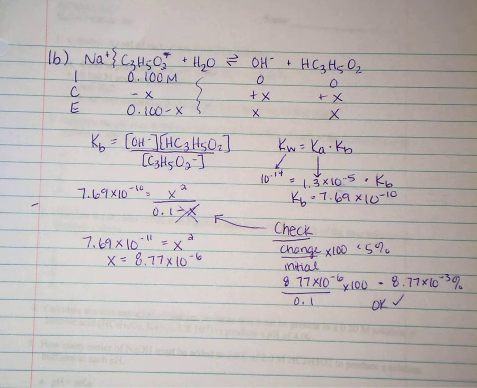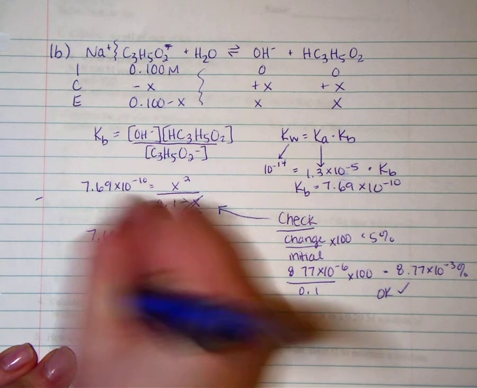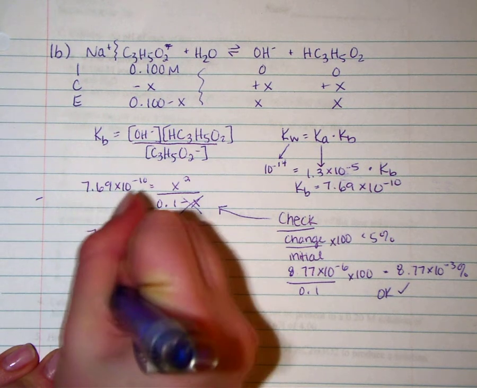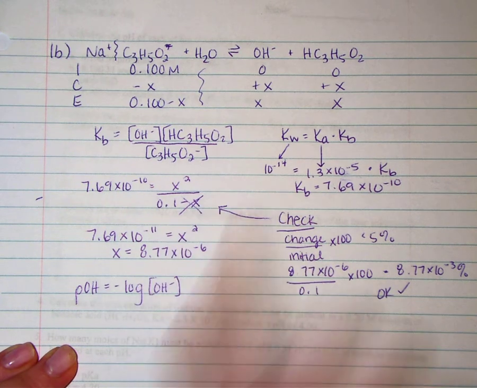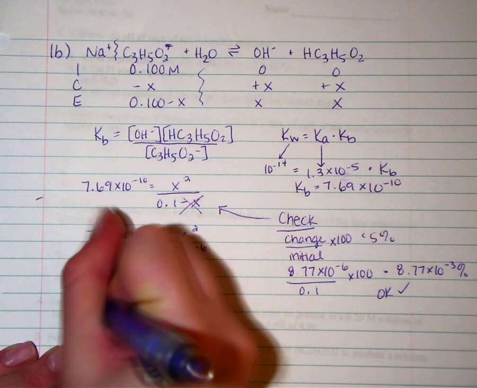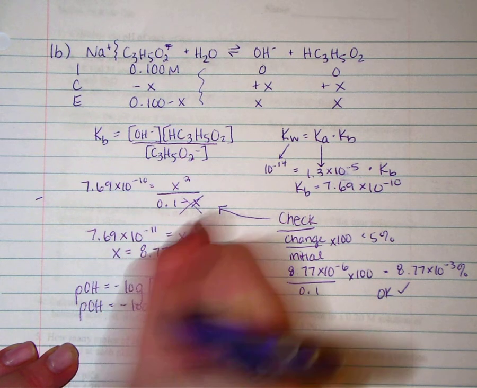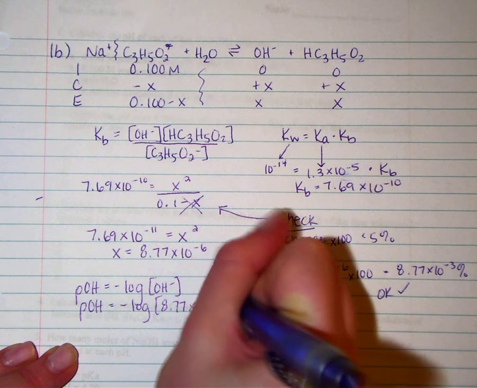Now, here's the problem. They asked me for the pH, and right now, I don't have any H3O plus in solution for me to figure that out. So I'm actually going to find the pOH and then just convert it to the pH. So pOH is the negative log of the OH minus concentration, which I know from my ICE chart is x, which I just found. So the pOH is the negative log of 8.77 times 10 to the negative 6.